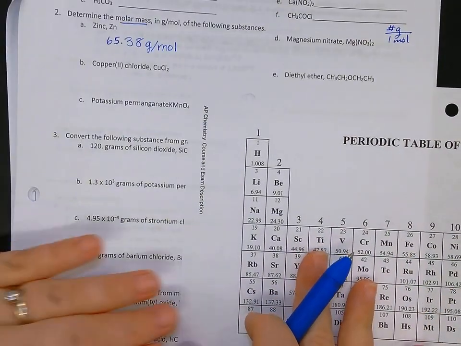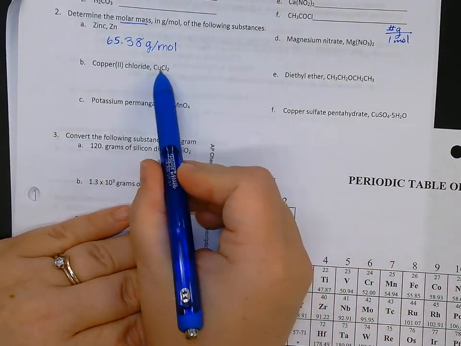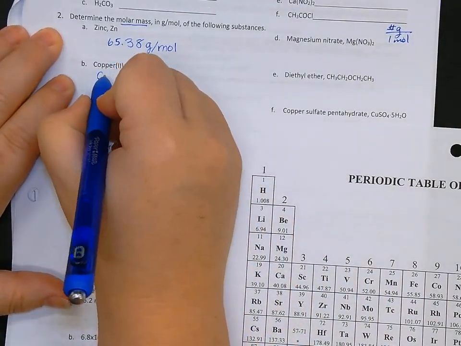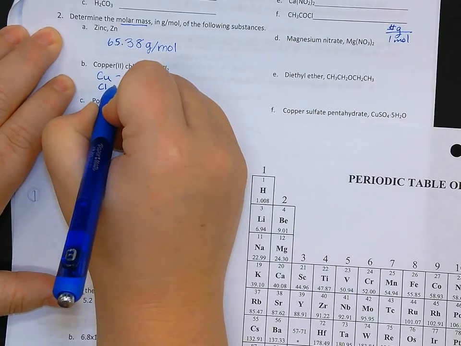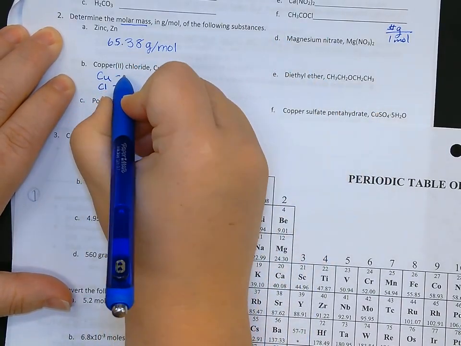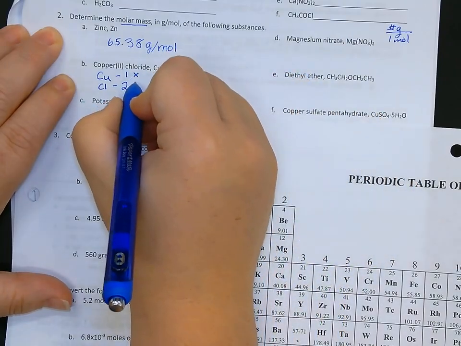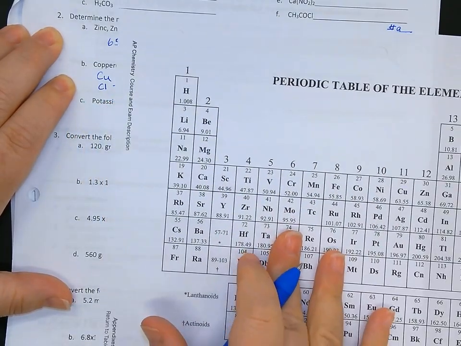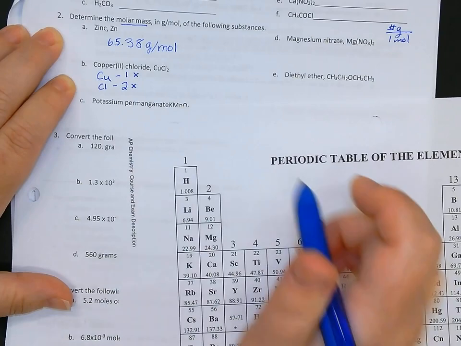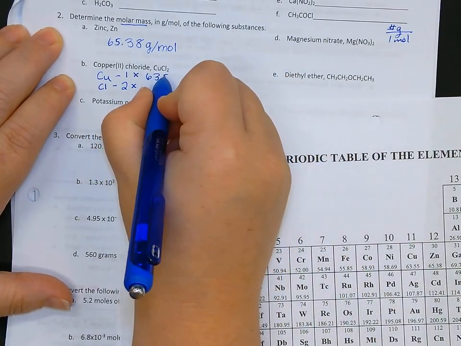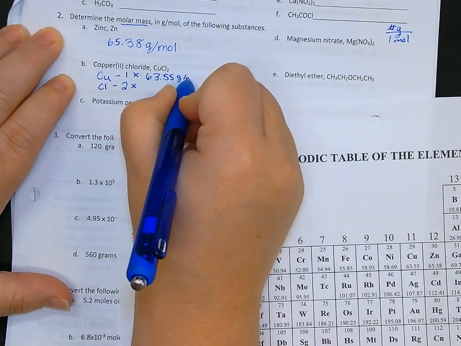Okay. Now, if we have a larger chemical, one with multiple elements, we can still find its molar mass. This one has 1 copper and 2 chlorine in it. We're going to multiply that by its mass on the periodic table. So copper is 63.55 grams per mole.